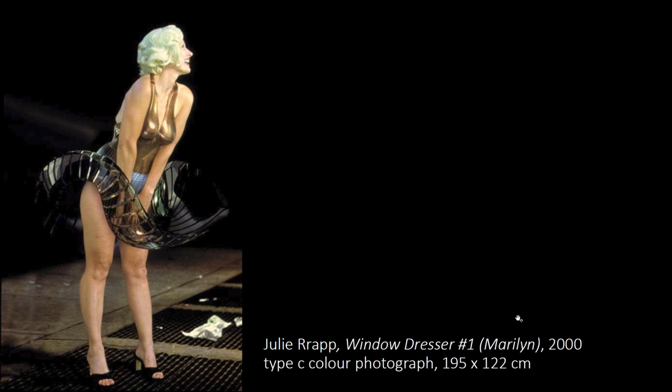One is another take on Marilyn from Australian artist Julie Rapp. This is Window Dresser Number 1, Marilyn, and she's remixing this iconic image of Marilyn standing over the subway vent, where her dress is blowing up in much the same way that you can see Julie's rather futuristic looking dress blowing up. This image was done in Photoshop, so you can kind of see that the texture of the dress is not an actual dress.